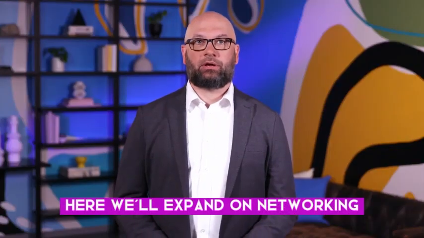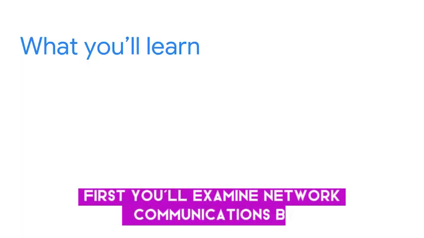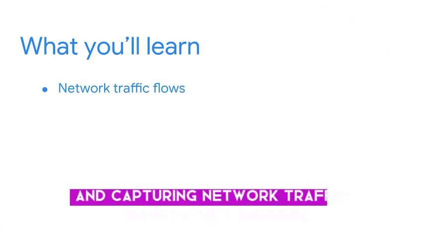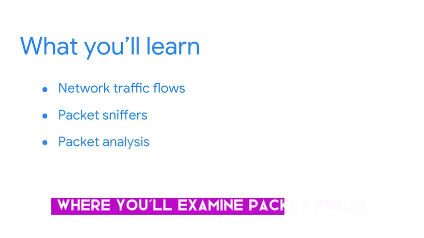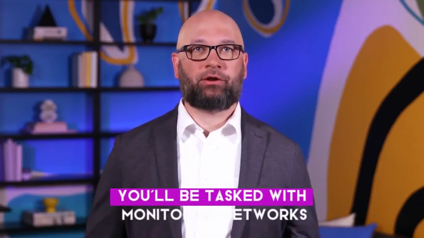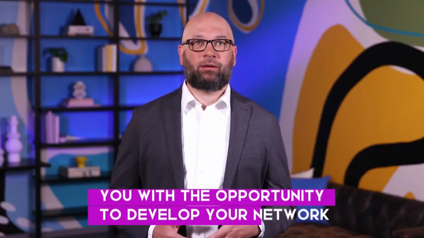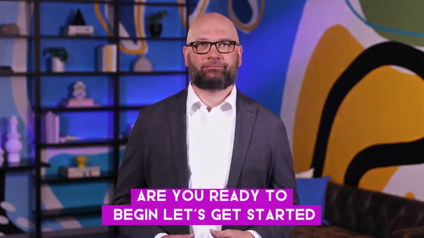Here we'll expand on networking and shift our focus to network analysis. First, you'll examine network communications by exploring network traffic flows. Next, you'll learn about viewing and capturing network traffic using packet sniffers. Then you'll be introduced to packet analysis, where you'll examine packet fields and decode communication between devices and networks. As a security professional, you'll be tasked with monitoring networks and system infrastructure to detect malicious activities. And this section will provide you with the opportunity to develop your network and packet analysis skills. Are you ready to begin? Let's get started.